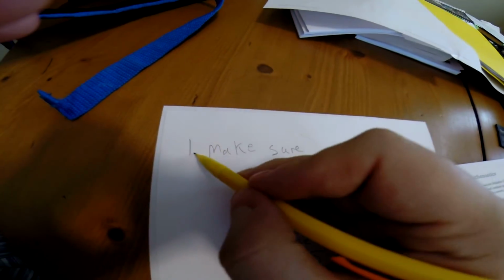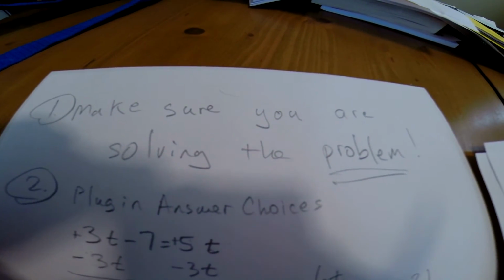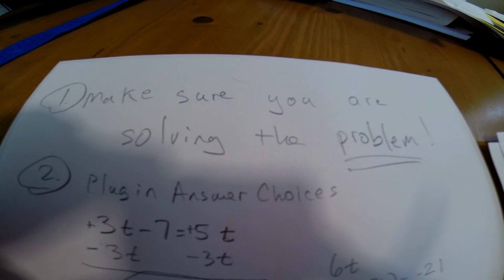Okay, so we got 2 strategies here thus far. We got make sure you are solving the problem, and then also that you want to plug in answer choices.